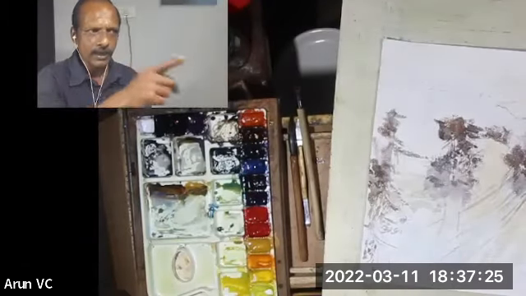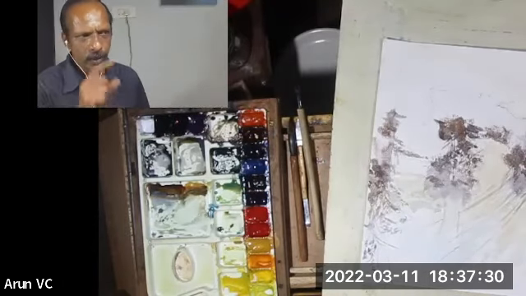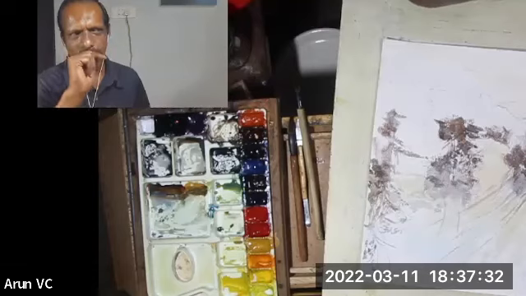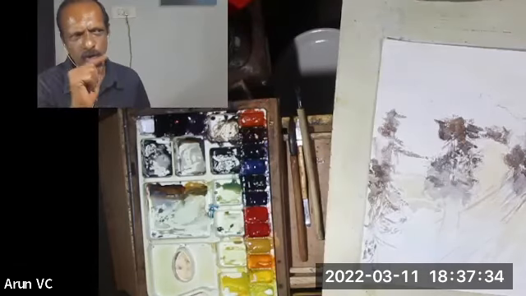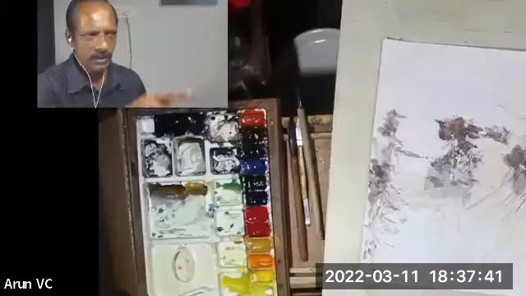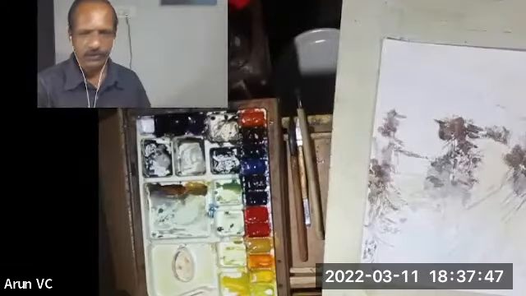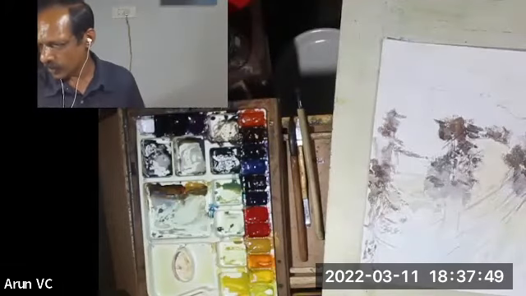Another thing is, when you use colors, you have to mix them. You try your best not to use colors straight from your color box. Actually, I can show you my palette here.